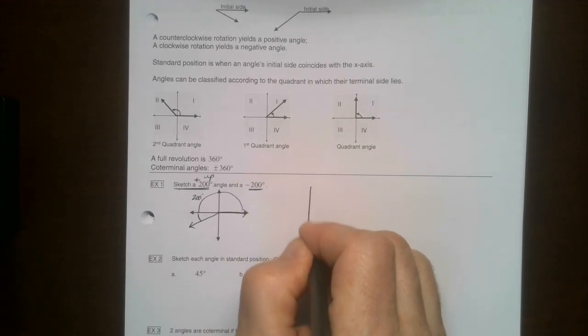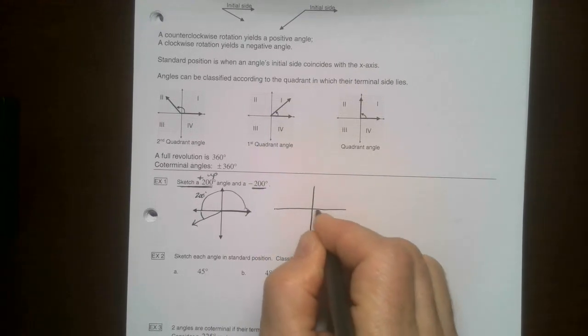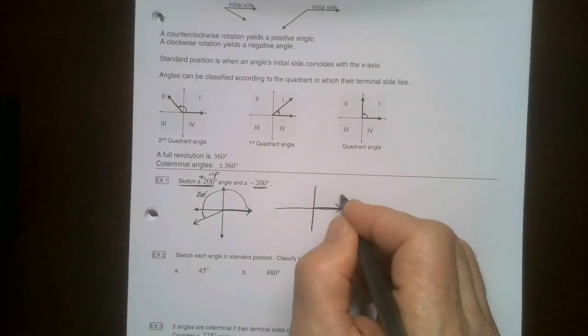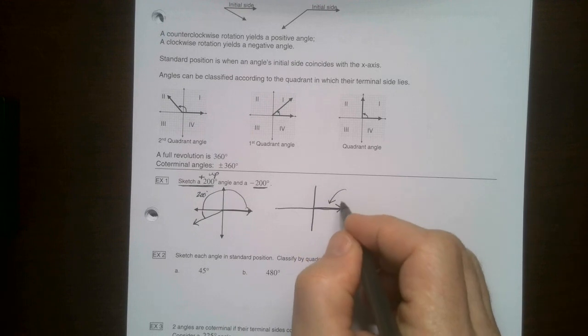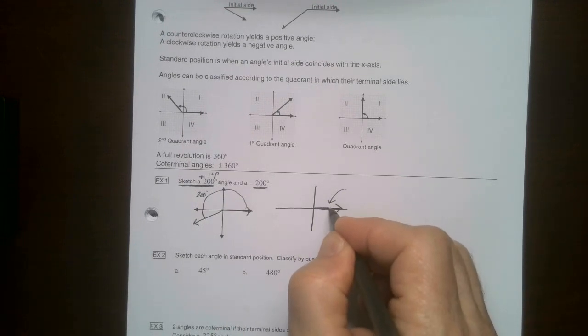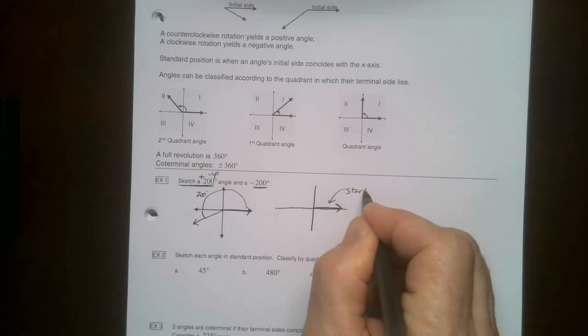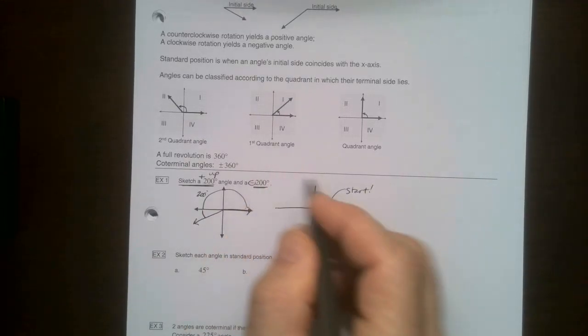Negative 200. Remember, you always start right here. This is called the initial side. This is called standard position. Bottom line, you always start your spinner here. Always start your spinner there. What does that negative mean?